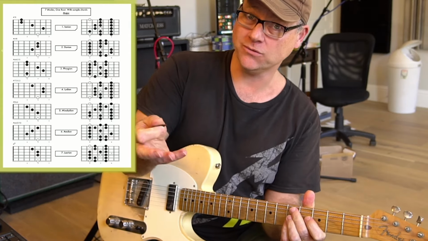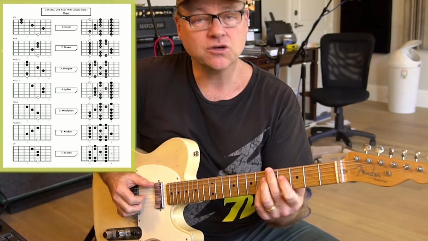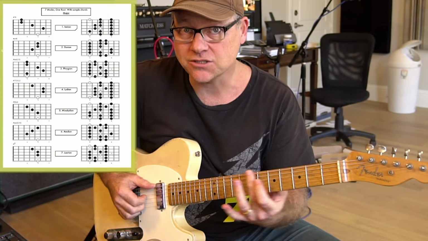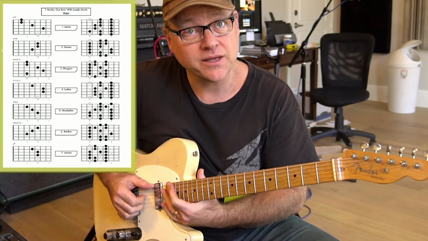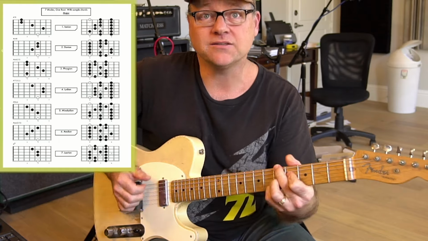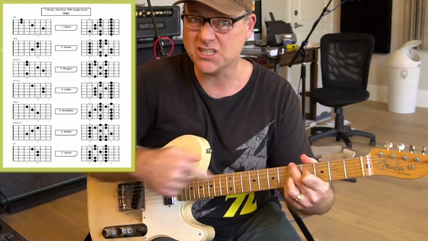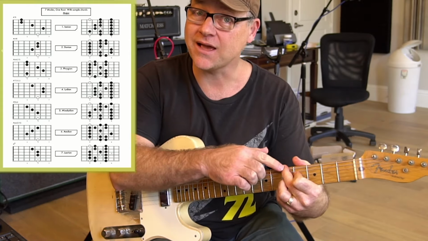sound like the modes instead of merely one of the scale shapes. So you could play all 7 scale shapes in different places and it'll sound like a 1 chord. And then you can play the 7 scale shapes, but starting with this one. So it's everything in the key of G basically, but it's going to sound like A Dorian.